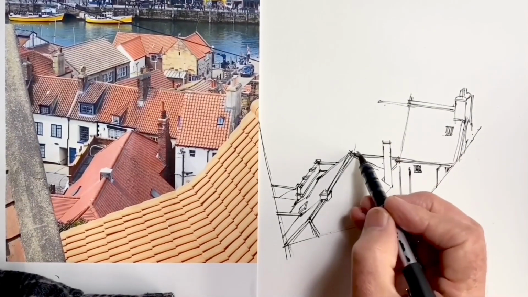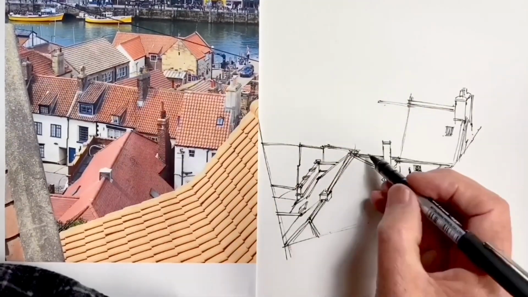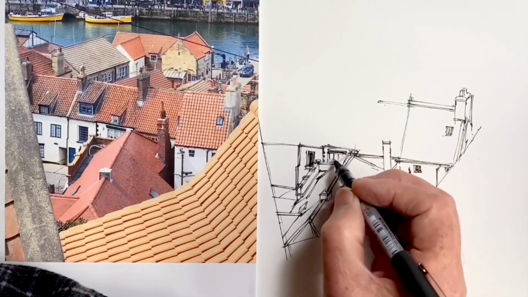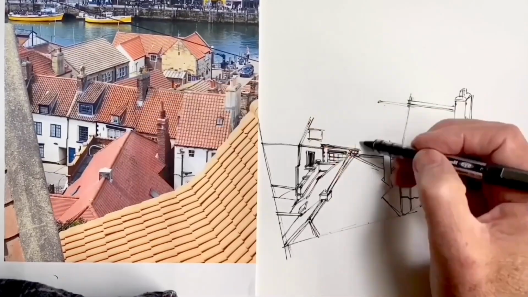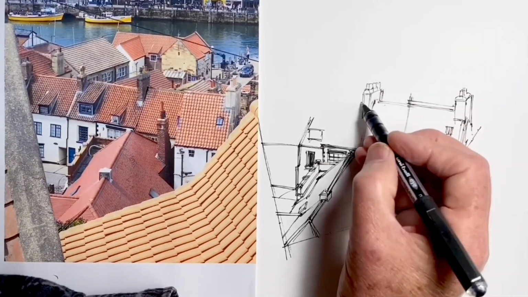And particularly, I find in these sort of somewhat aerial shots where there are lots of roofs that often just look like a jumble, I find this is a really helpful approach. It's a bit like creating a jigsaw puzzle and then putting it together, but it's just measuring all of these spots off against each other.